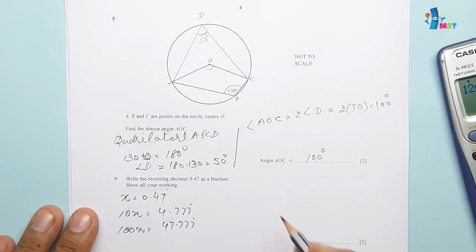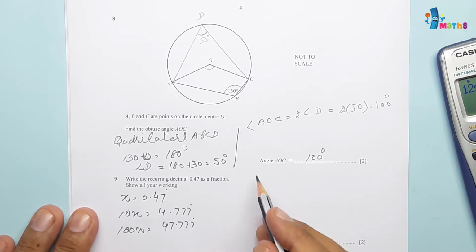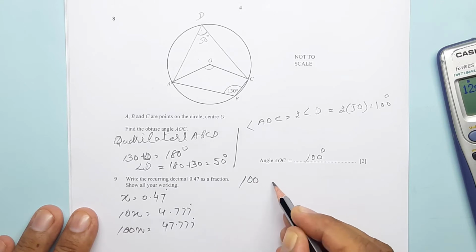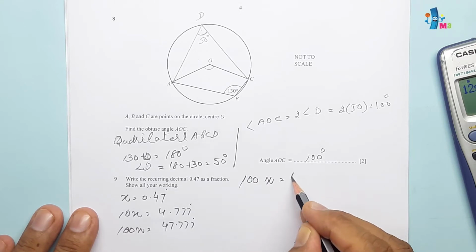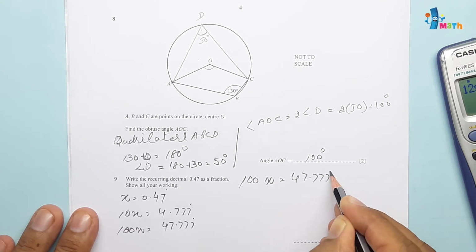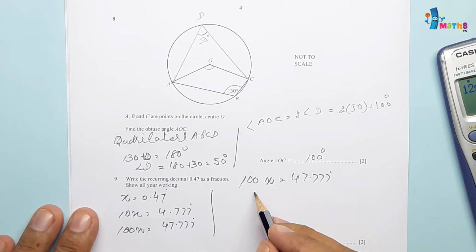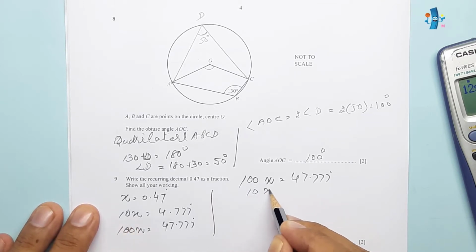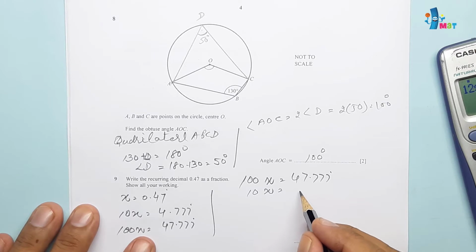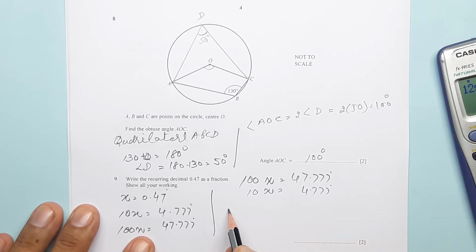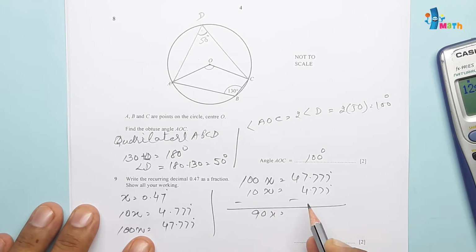47.777 recurring. Now we can subtract, like we will write here first 100x is equal to 47.777 recurring, and 10x will be equal to 4.777 recurring, and now we will subtract. This will be 90x will be equal to 47 minus 4 will be 43. So recurring portion will be cancelled.